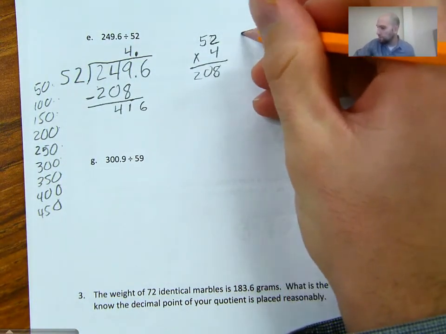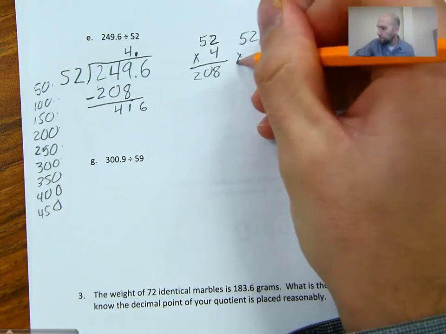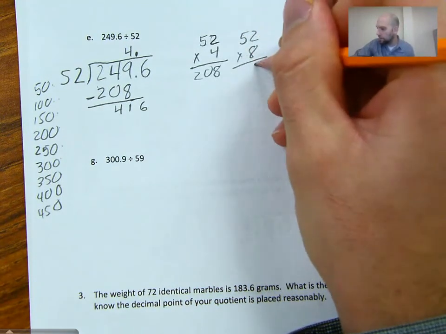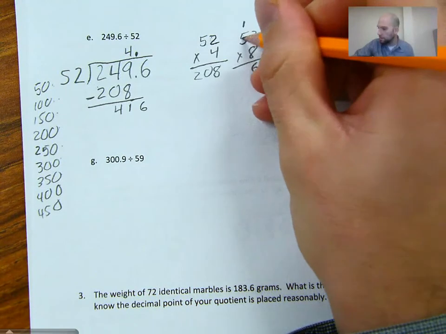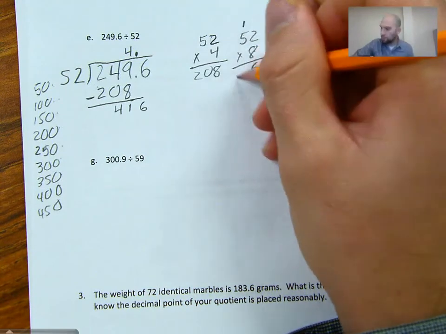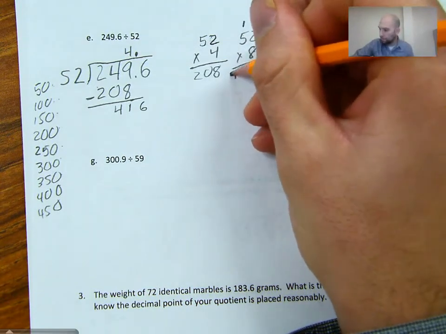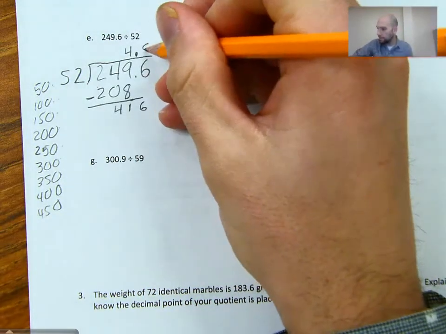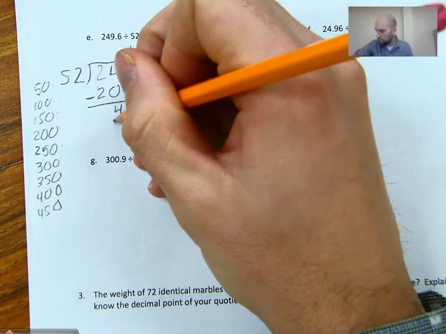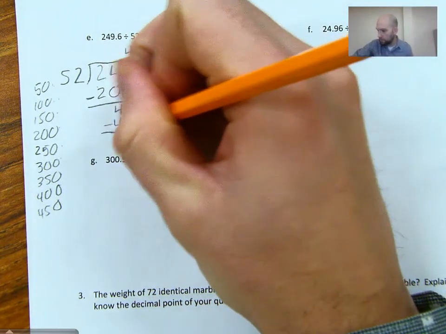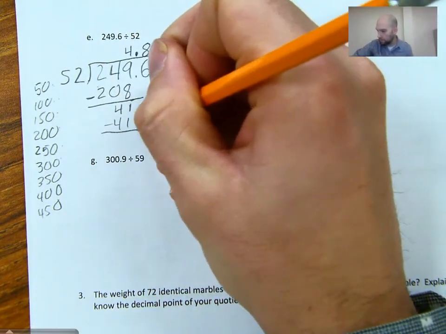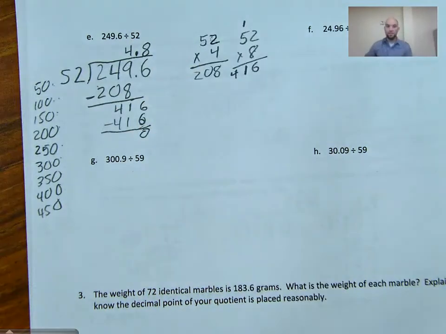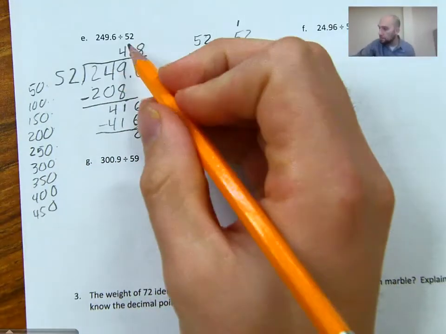We'll do 52 times 8. 2 times 8 is 16. 5 times 8 is 40 plus 1. We have 416 exactly. So we know we can do 8 times. We can subtract our 416. And that's it. So we get 4 and 8 tenths.